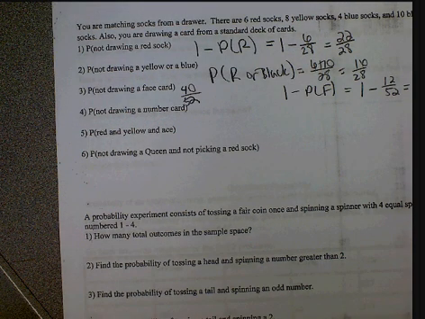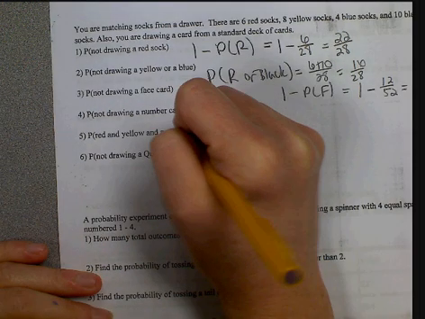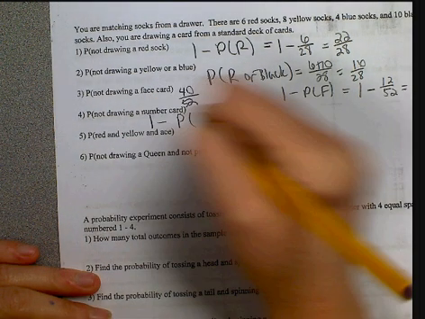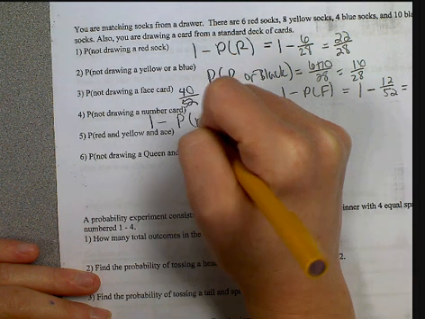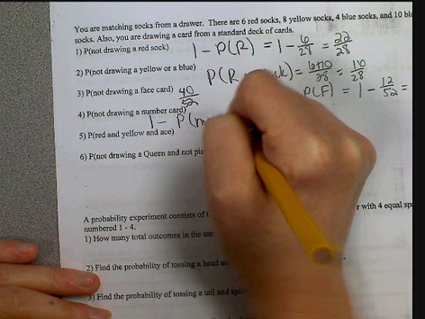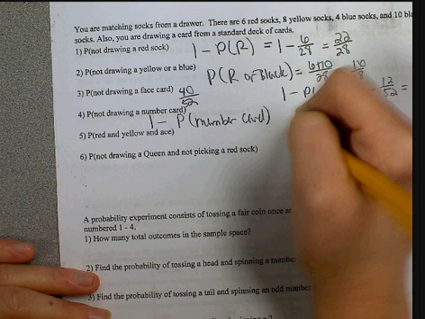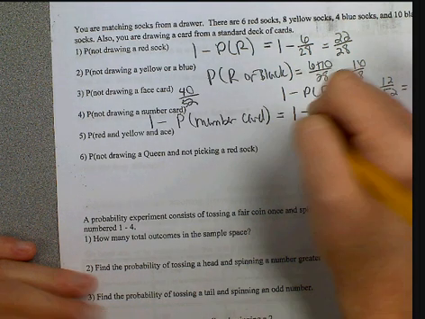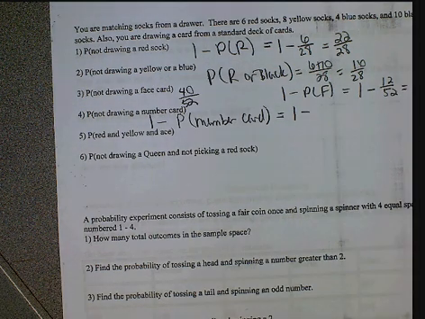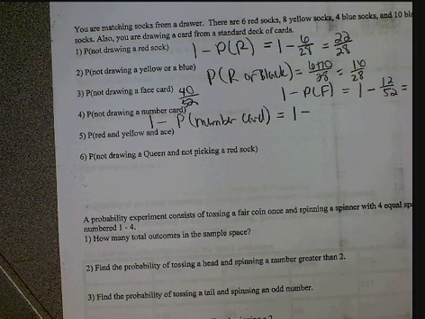Number 4, the probability of not drawing a number card. So let's do this as 1 minus the probability of drawing a number card. So it will be 1 minus. How many number cards do we have? Okay, so how many number cards do we have?